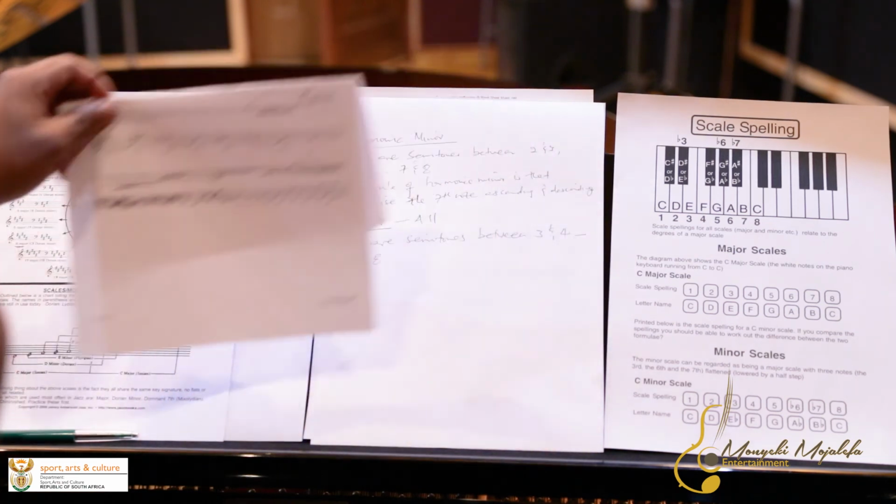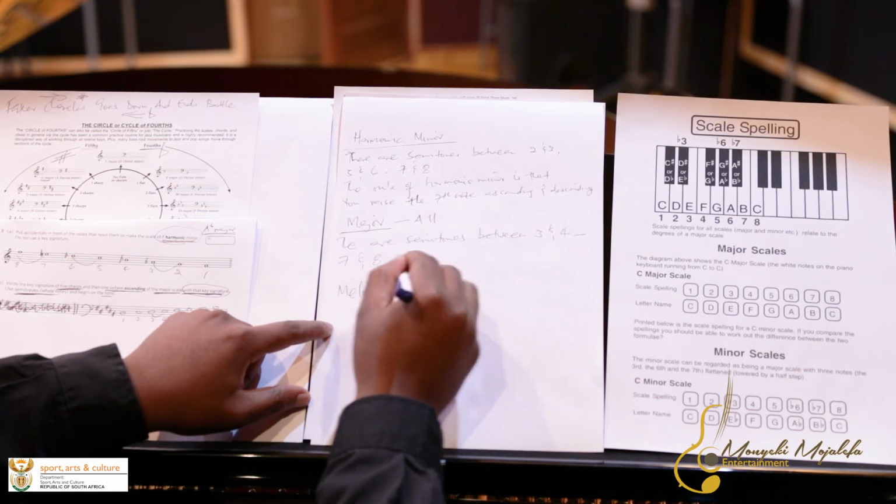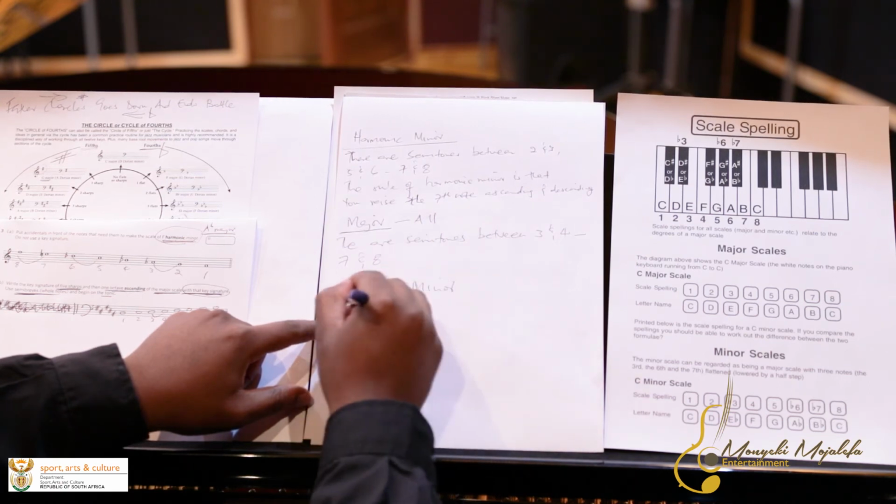And maybe lastly let's address melodic minor. Melodic minor scale.